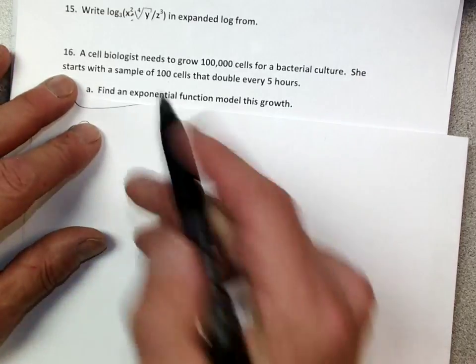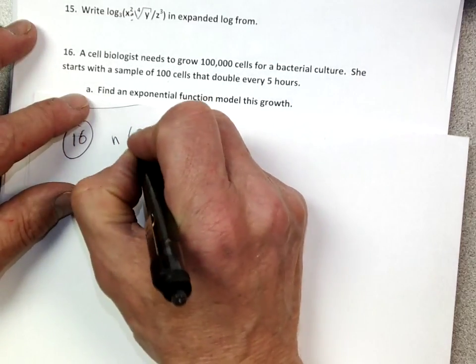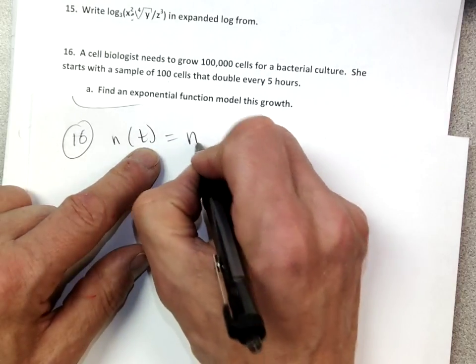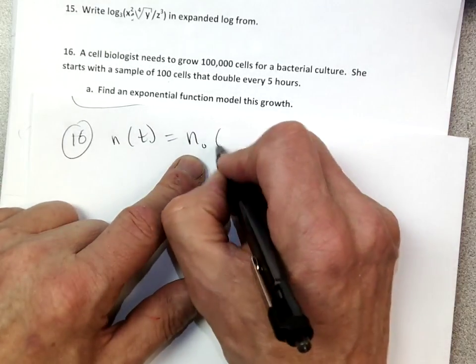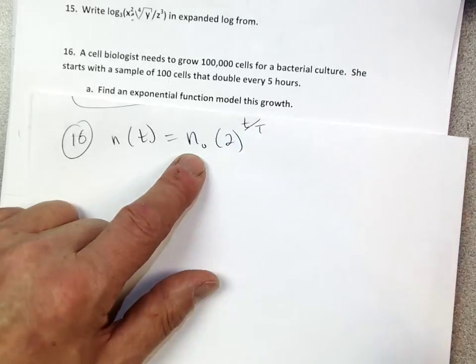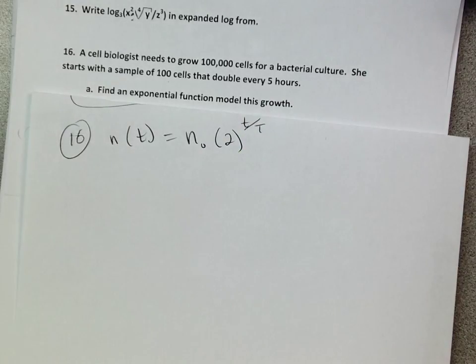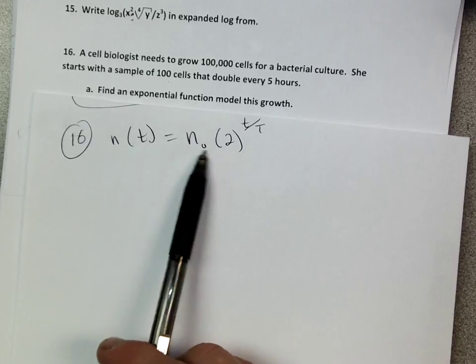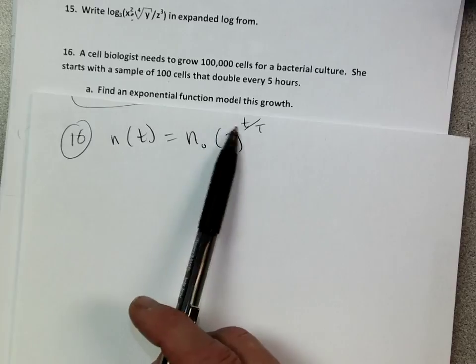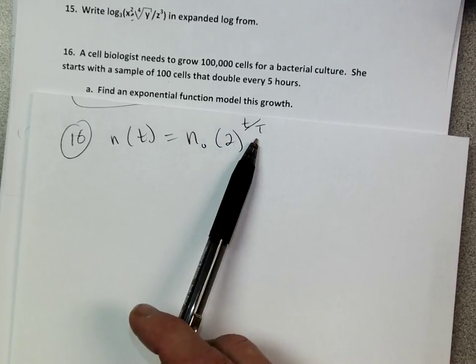So we're going to use this formula. N of T, which is the number over time, equals N0, which is your beginning amount, times 2 to the little t over big T. Okay, that's my doubling formula, where N of T is the number over time, N0 is the beginning amount, 2 because we're doubling, little t is your total time, and big T is your cycle of time.